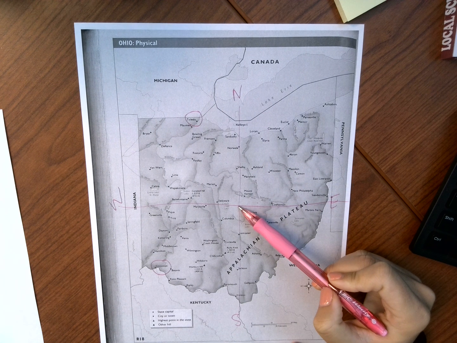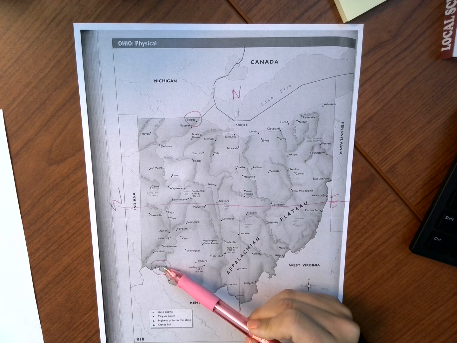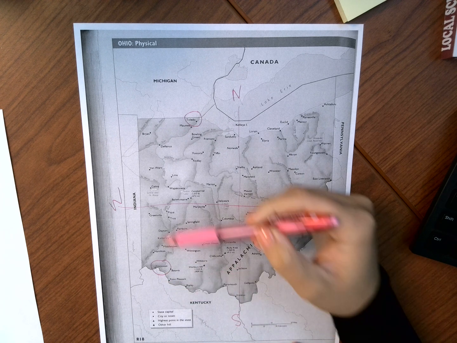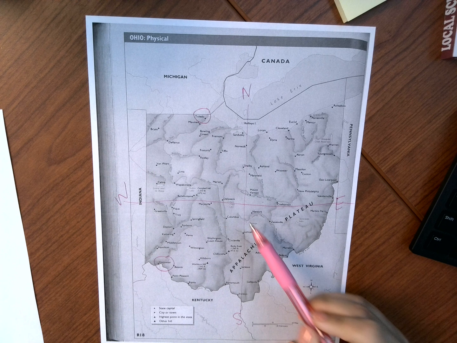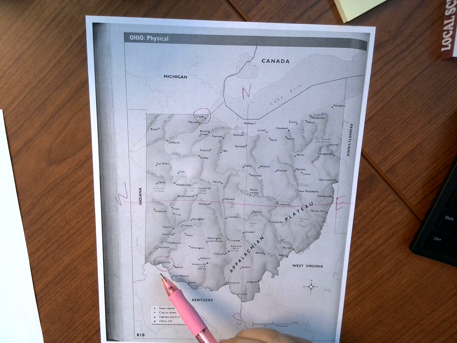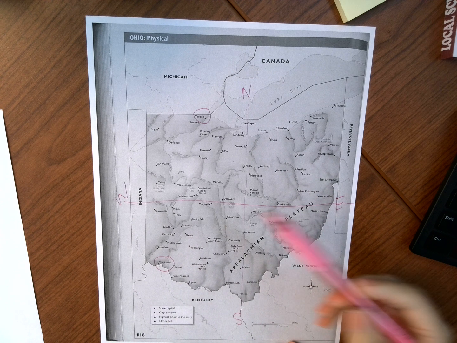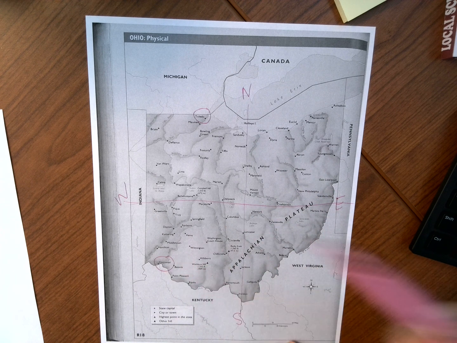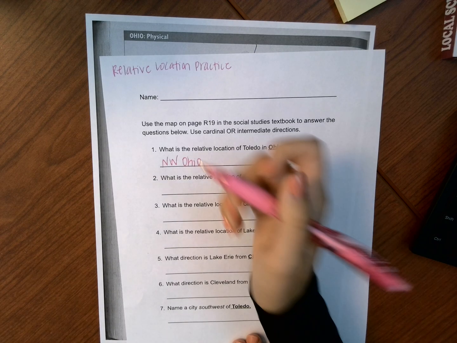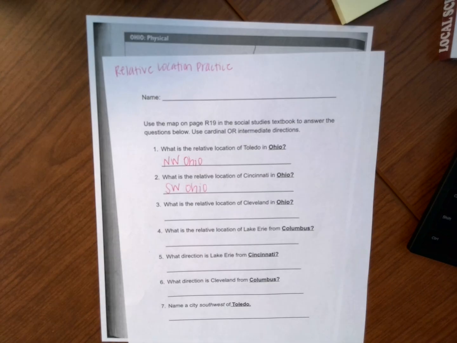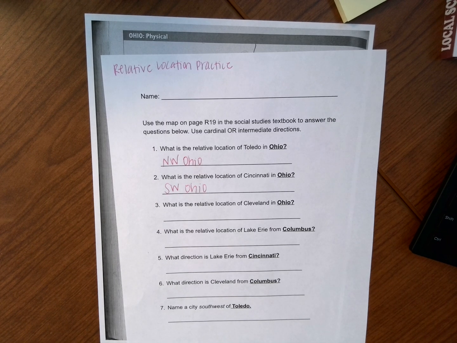Start here. If I'm traveling to Cincinnati, I see I'm moving in between the southern direction and the western direction. So I'm going southwest. Am I going west-south? No, we never say that. Southwest Ohio is where Cincinnati would be. Does that make sense? I'm hoping so. Southwest Ohio. So, boom, you're lucky. I just gave you 2 free answers.